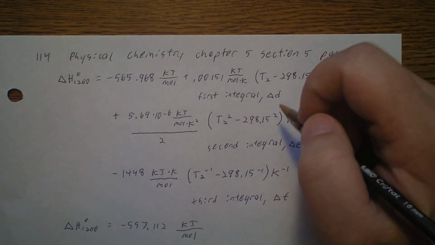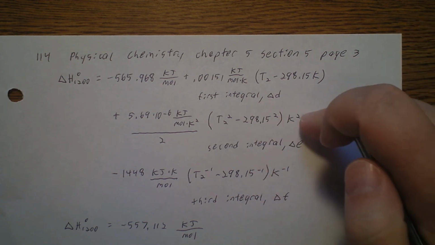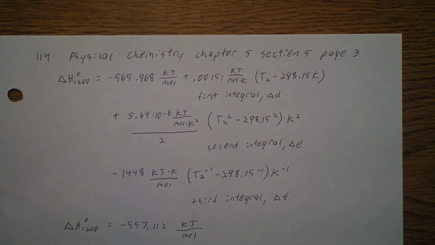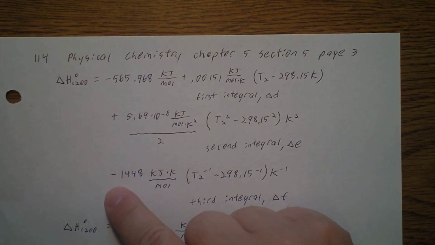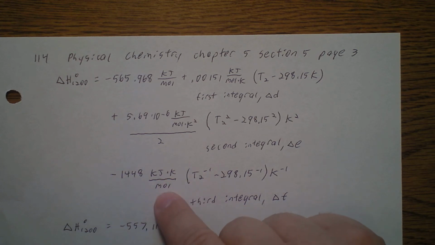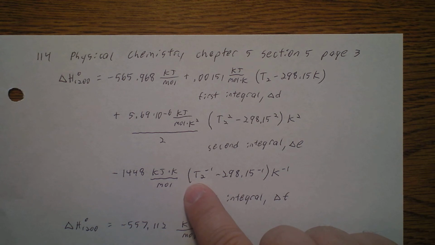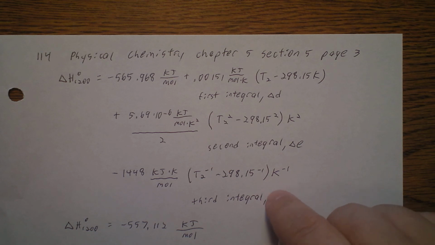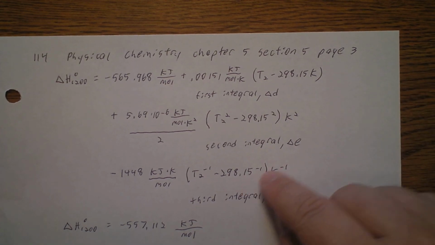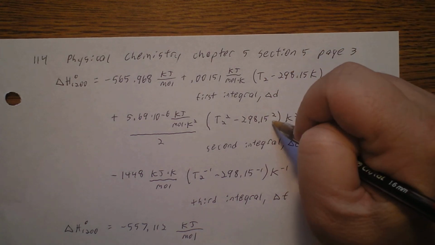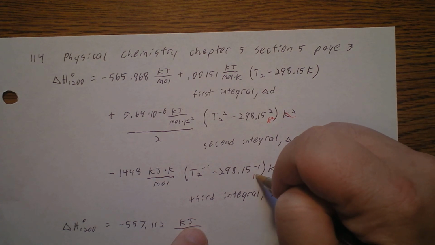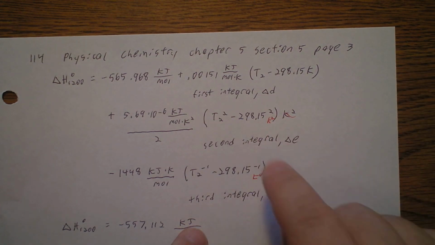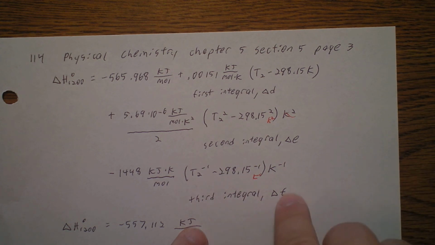I should have shown the units. That's kelvins. Oh no, they pulled the kelvins out here. Well, whatever. They're in there somewhere. So this is from the second integral, delta E. And then minus 1448 kilojoules Kelvin per mole times the quantity of temperature 2 to the negative 1 minus 298.15 to the negative 1 per Kelvin. This Kelvin should be inside. I don't know why they wrote it like that. But anyway, I'll put it like this. Kelvin squared, Kelvin to the minus 1. Obviously, if you're going to add and subtract, you need the units to match. And this is from the third integral, delta F.